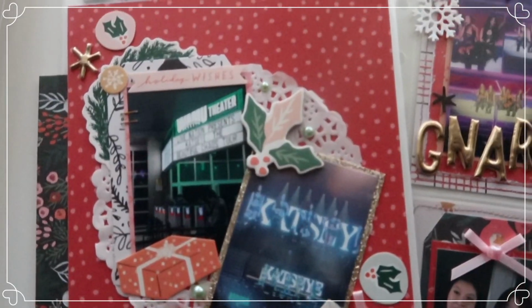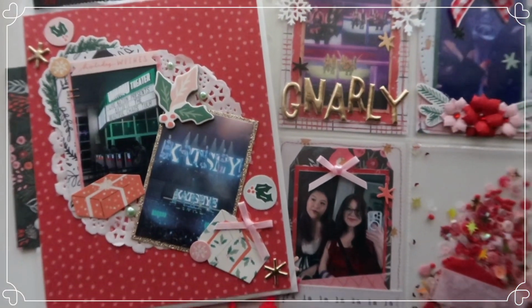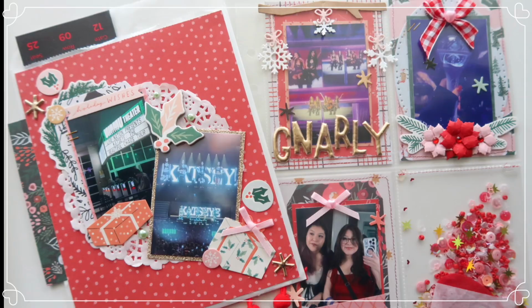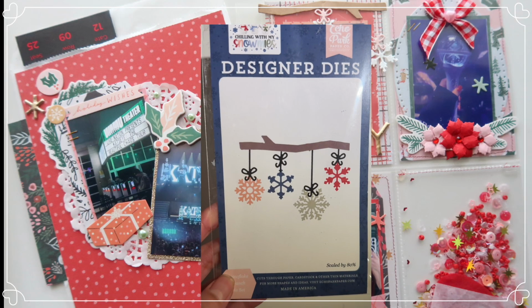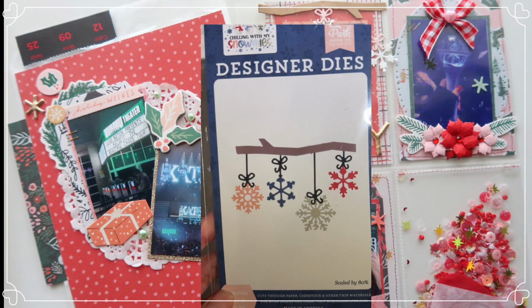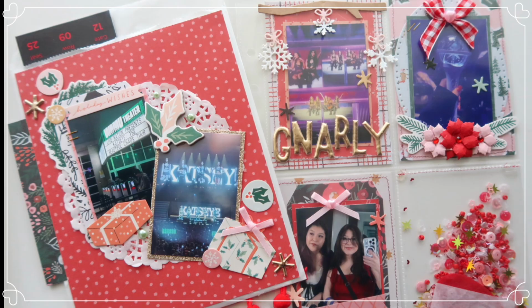I didn't do a process video on me decorating that glassine bag, but I wanted to show you guys as well. So where I left off on my final pocket, I didn't do much. All I did was die cut this die set, which is by Echo Park, and I added it at the top of my pocket. I also added some of these sparkle star stickers that come in the sticker pack, and I added them on top of my pockets.